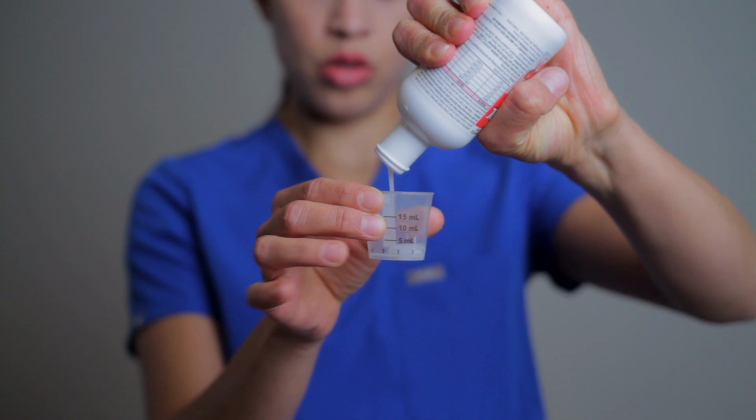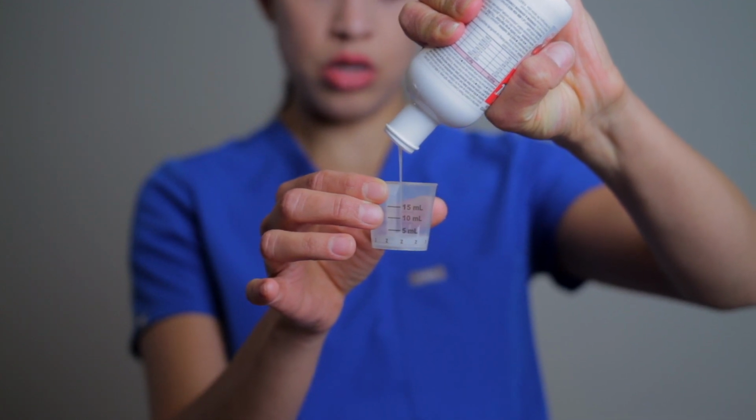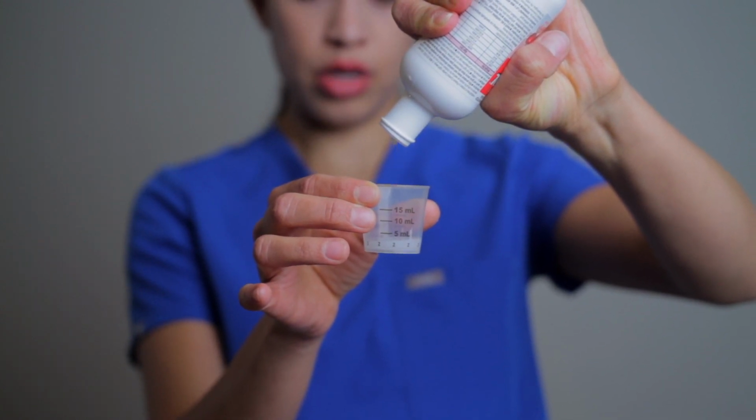The next medication is liquid form, and this one is acetaminophen. This is 160 milligrams.